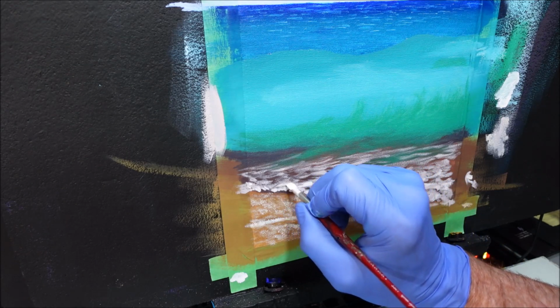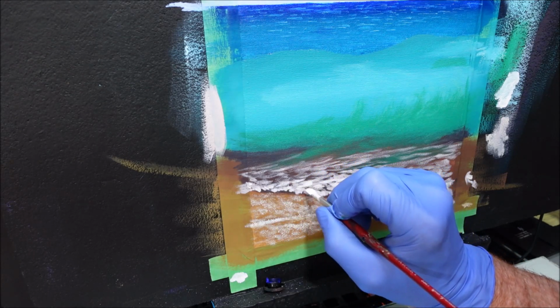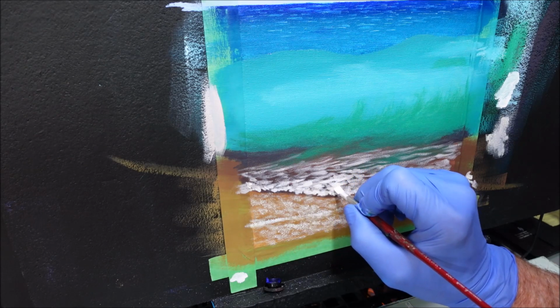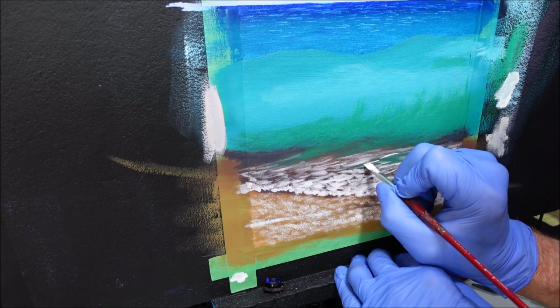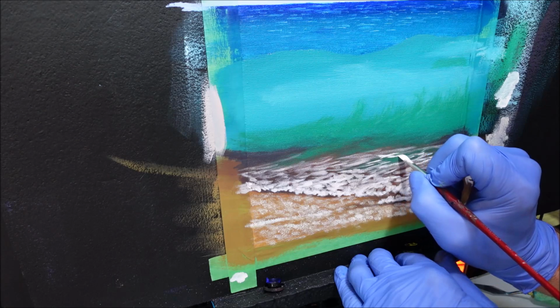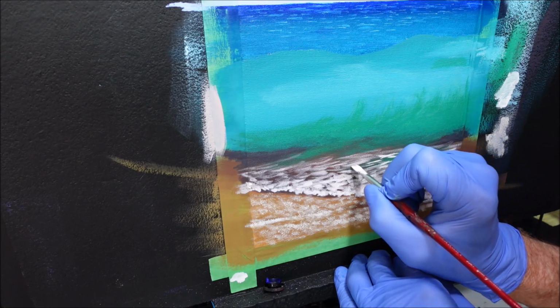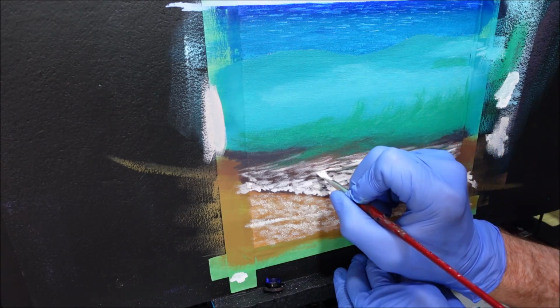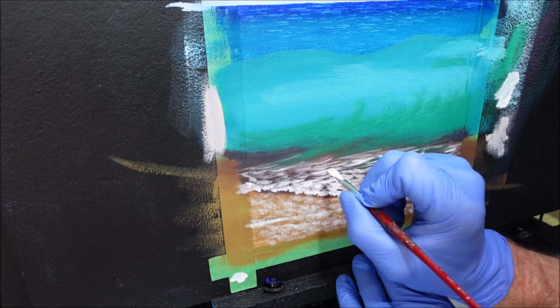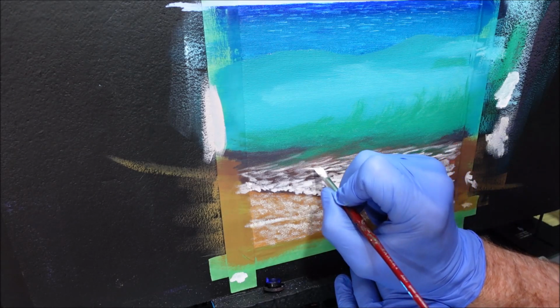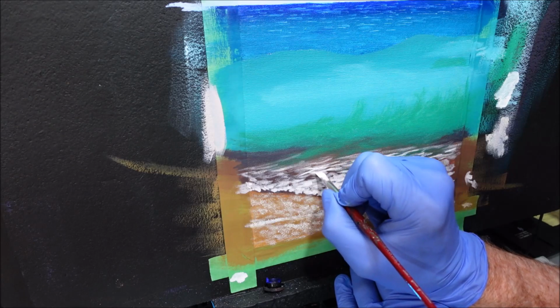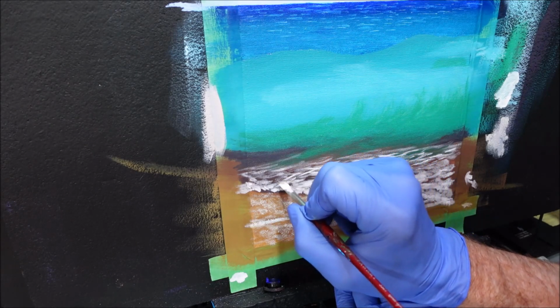See that dirty white and this white, it's all different values. It's adding the depth. Look at the way the lines are laying in your reference and try and mimic that. I'm joining them like crosses and X's and stuff.